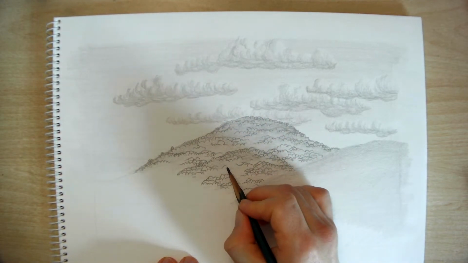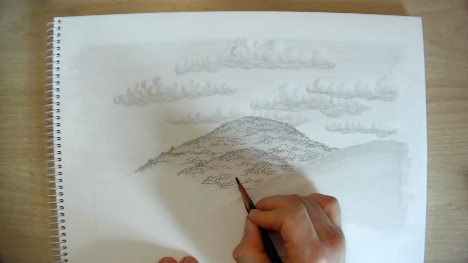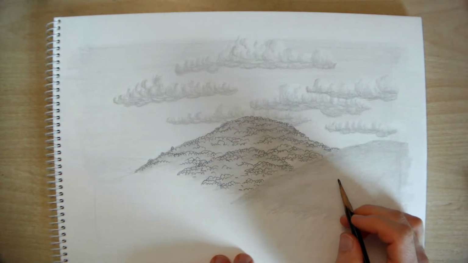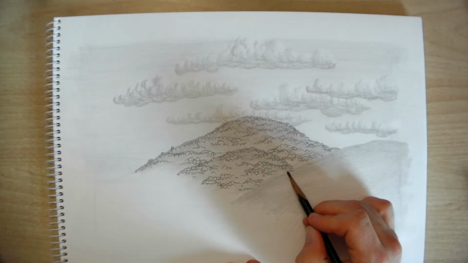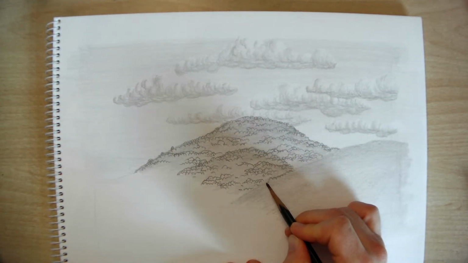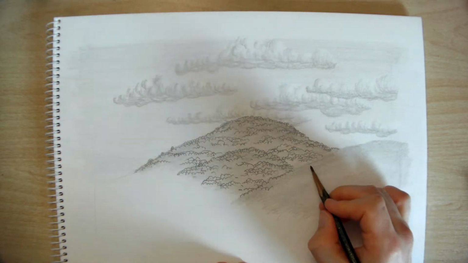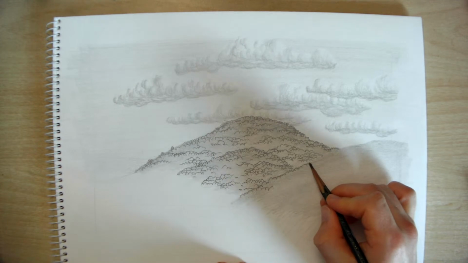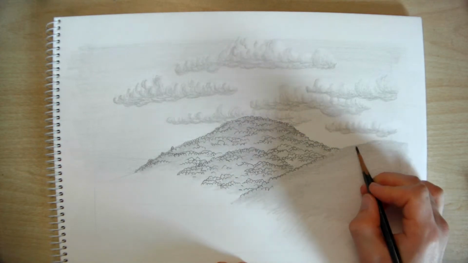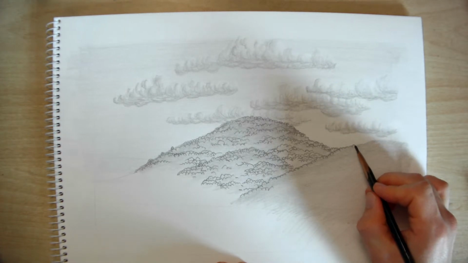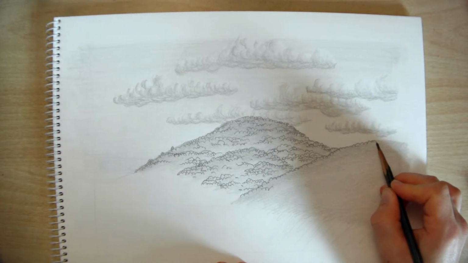Okay, some individuals poking out here and there. Makes it look really detailed. But all I'm doing is making a little arc that takes me just a split second to draw. But for the observer, it looks like I drew every individual tree.